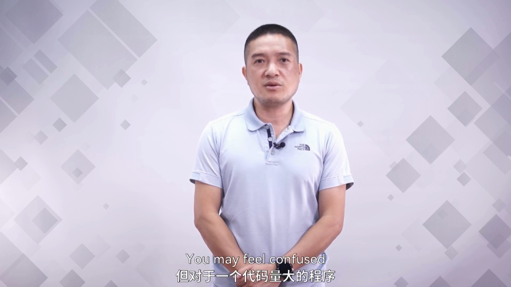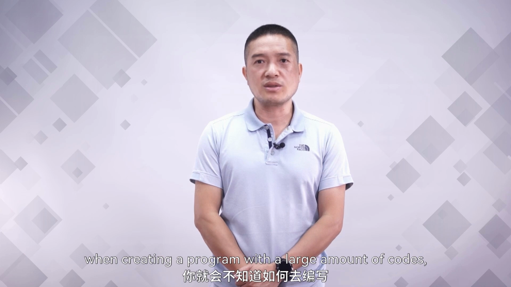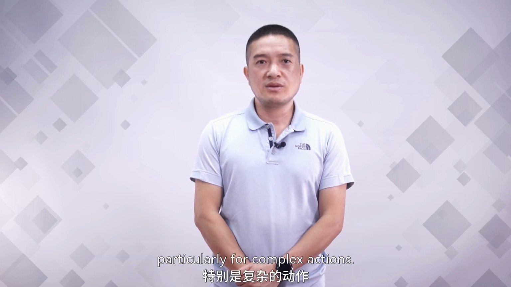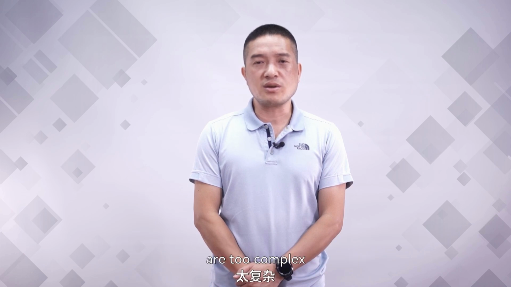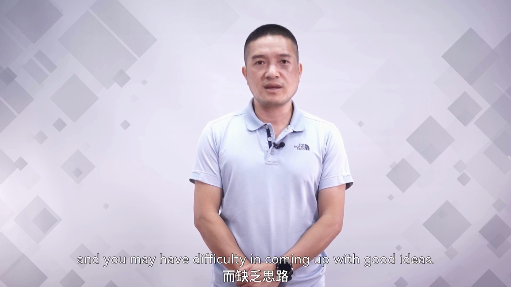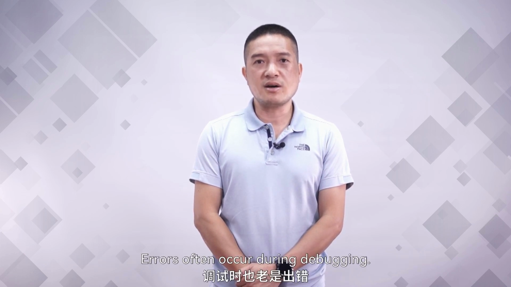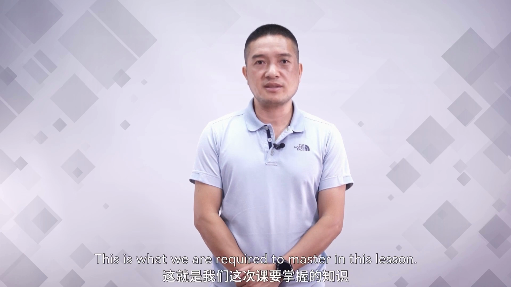instructions. You may feel confused when creating a program with a large amount of codes, particularly for complex actions. The logical relationships in the actions are too complex, and you may have difficulty in coming up with good ideas. Errors often occur during debugging. This is what we are required to master in this lesson.